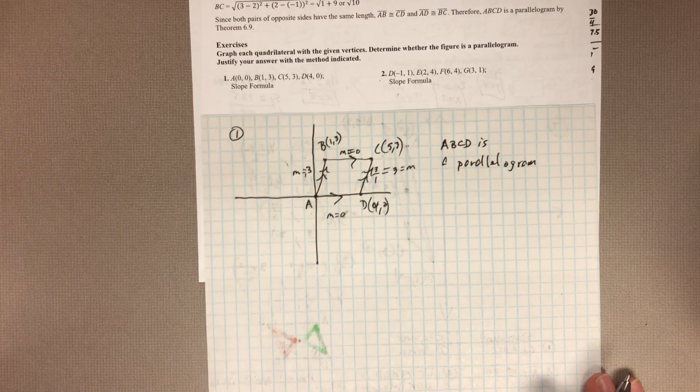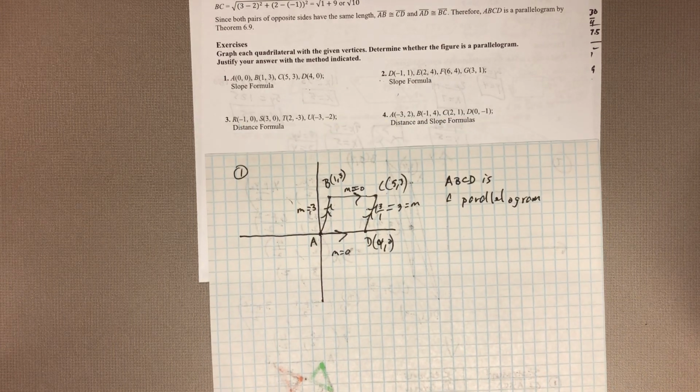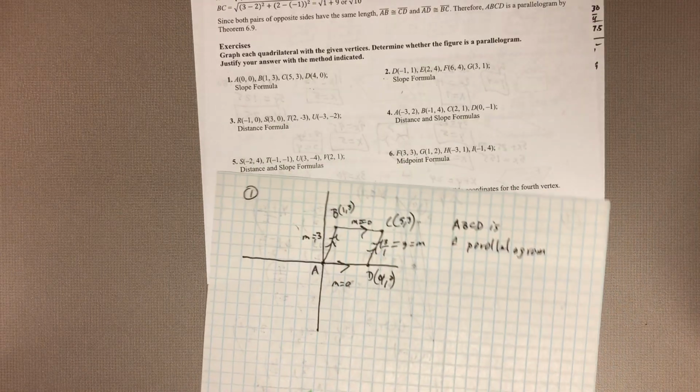Okay. All right, now you could use the formula or the rise over run. It's still slope, however you want to think about it. I'm going to leave number 2 up to you. We'll go to number 3 and talk about the distance formula.